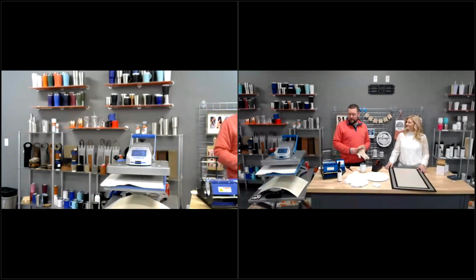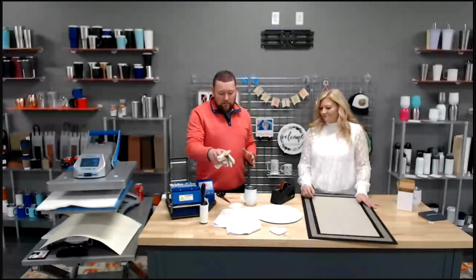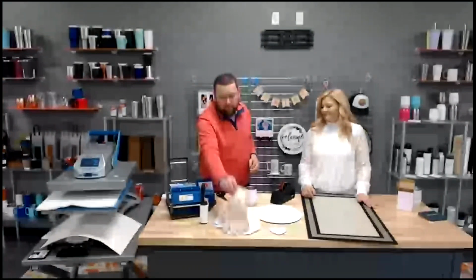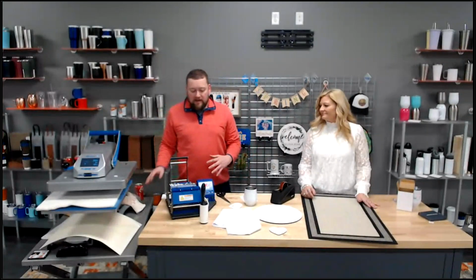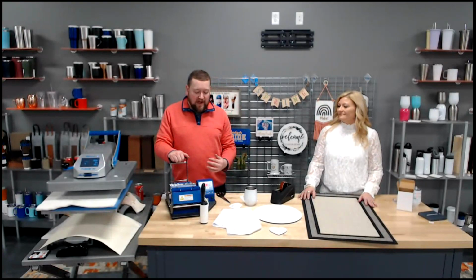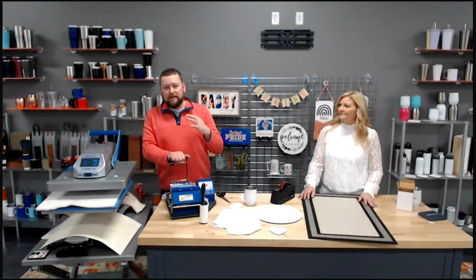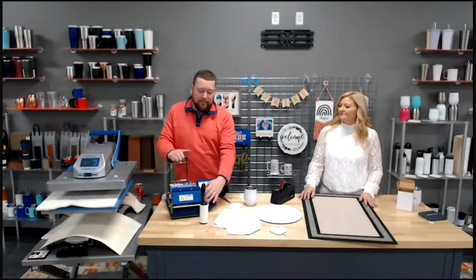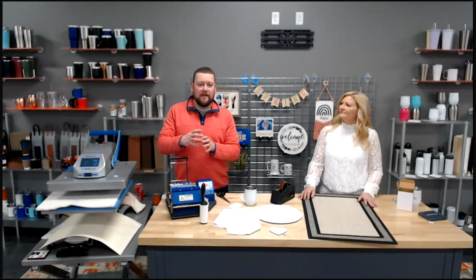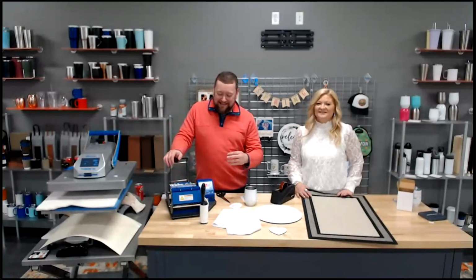I already, the tumbler, okay. Let me set this down. Yes. Okay, so with this, I'm using our JP450, which is our multi-function, multi-attachment heat press. It's going to come with 4 attachments. You'll be able to do your 15-ounce mugs, your 11-ounce mugs, and then it comes with the tapered attachments for doing the latte style mugs that you can fit in here.